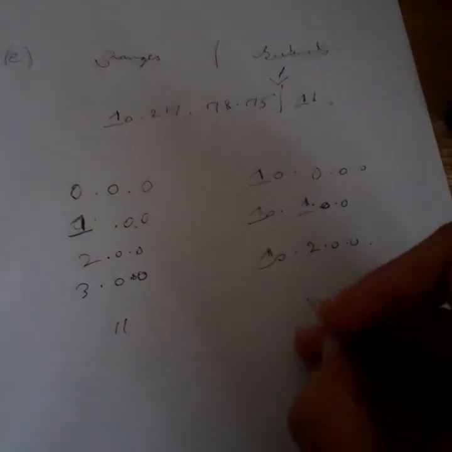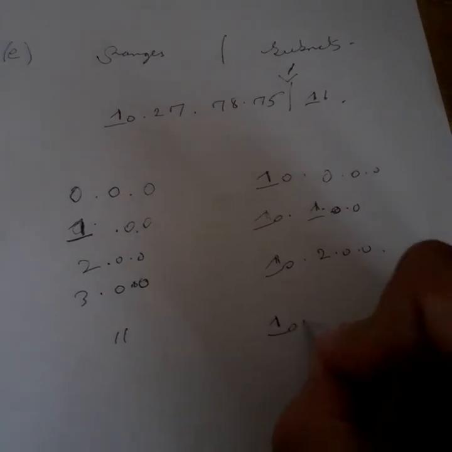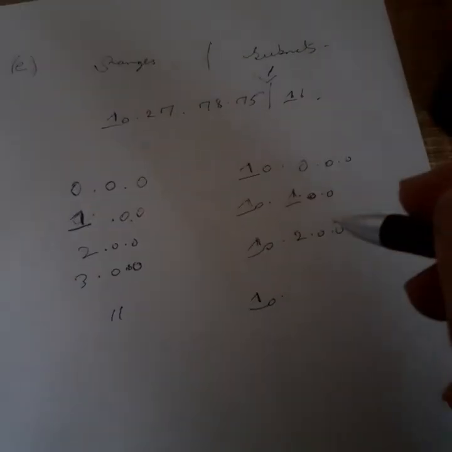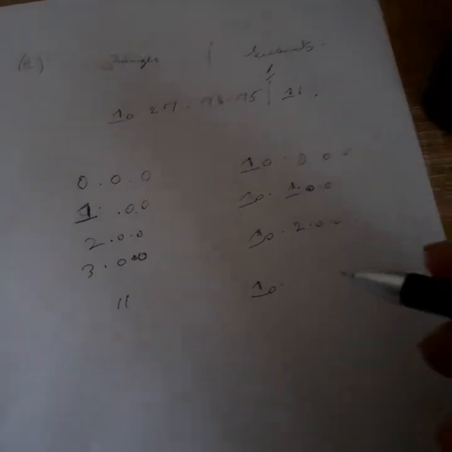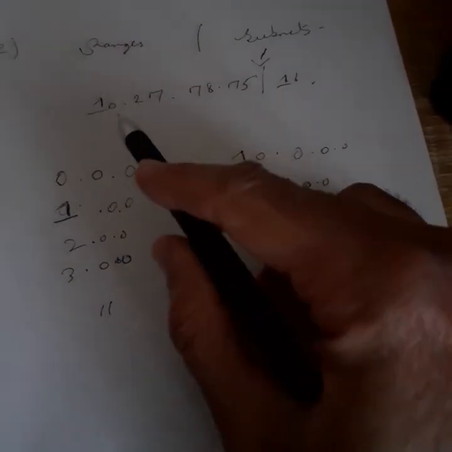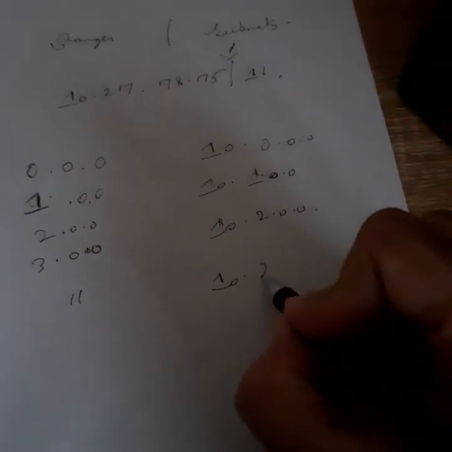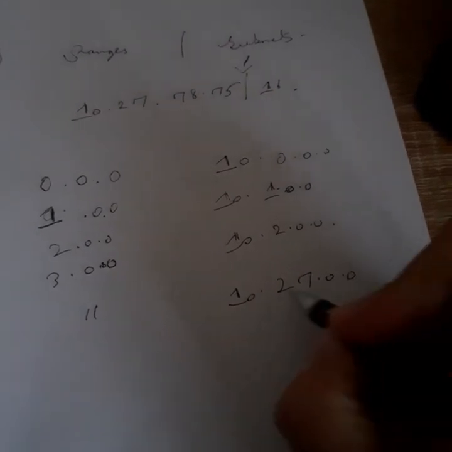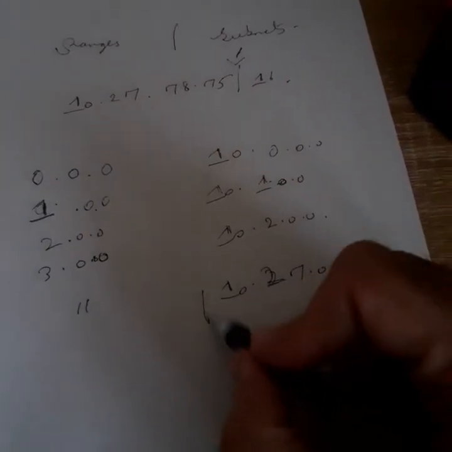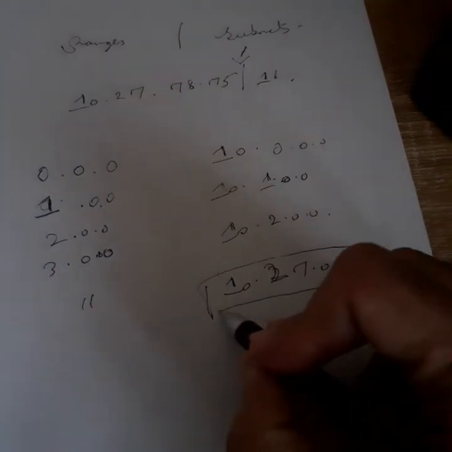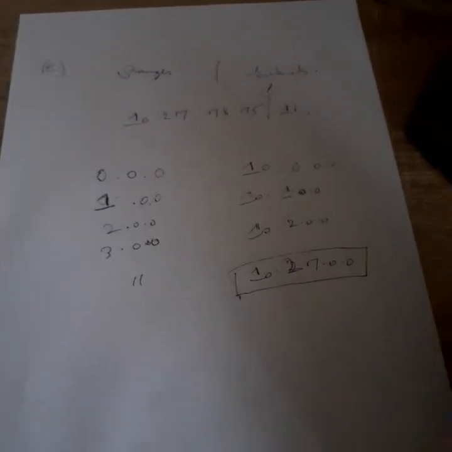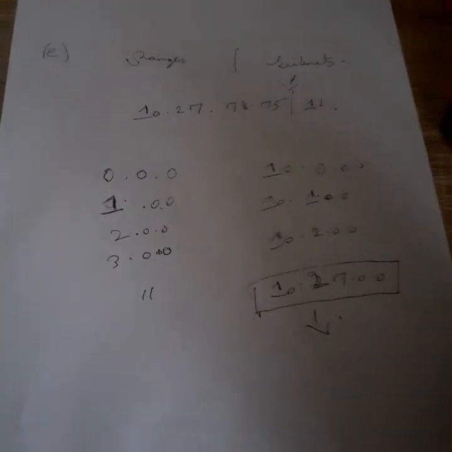So I'm going to give you an idea. This will carry on to 3, 4, 5, 6, 7, 8 until it reaches 10.27.0.0. Ladies and gentlemen, girls and boys, everyone around the world, this is our answer.